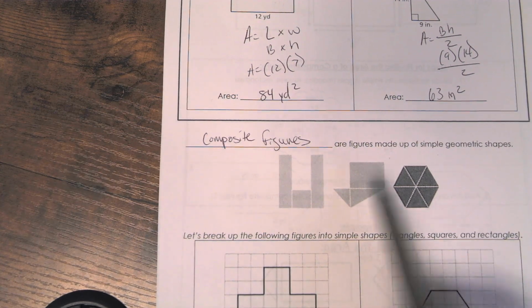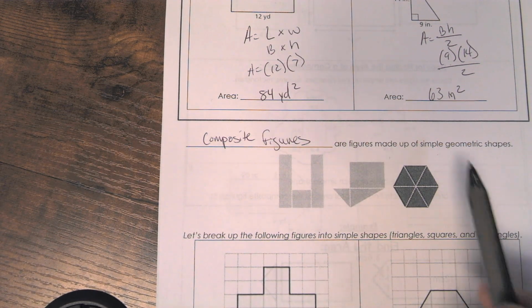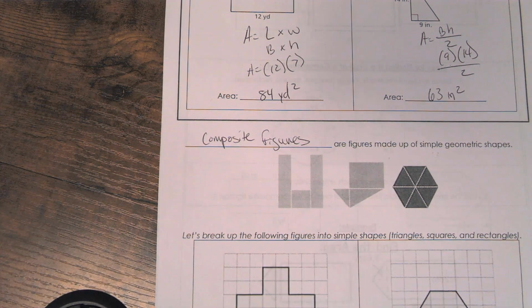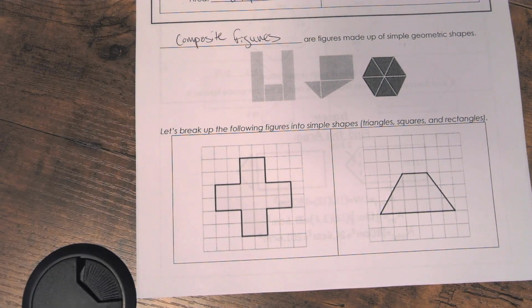So this one was a rectangle and 2 triangles. And then this last one is just 6 triangles. Okay, so what we're doing is breaking them down to look for smaller, simpler geometric shapes, like triangles, like rectangles. Those are easier shapes to work with when it comes to area, because they're easy formulas. So down here at the bottom, we're going to break these up into smaller shapes. So there's multiple different ways to do this.